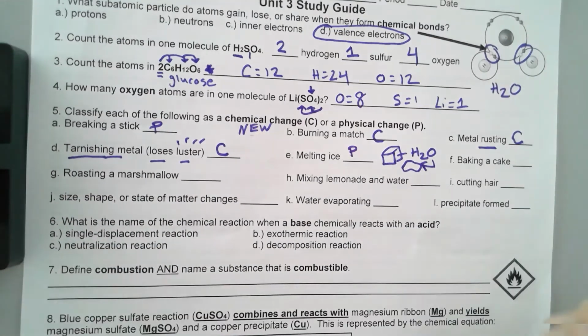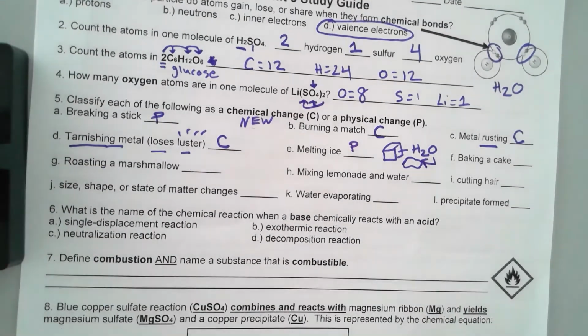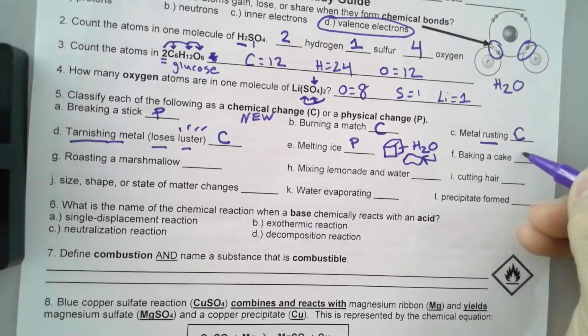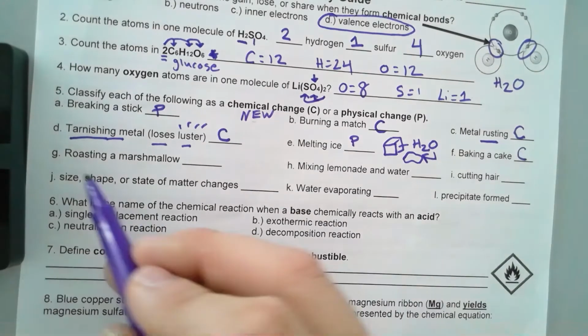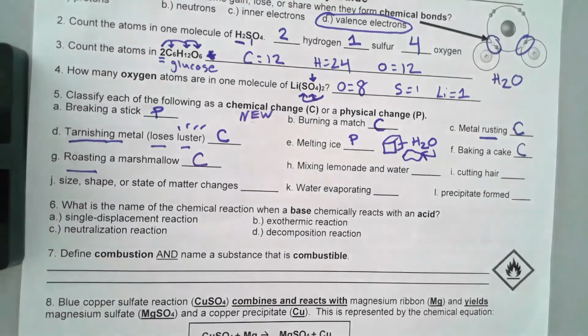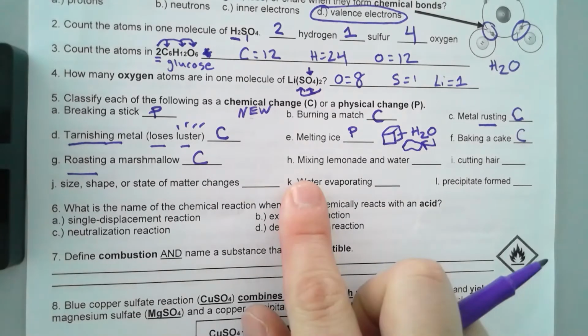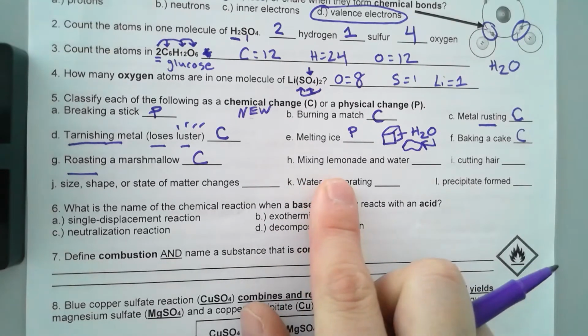Baking a cake. When I mix all the ingredients together and put it in the oven and I get a cake out, I cannot unbake a cake, right? Something new is made. This is chemical. Roasting a marshmallow, again, another example with fire, okay? So this is chemical, all right? We did that one with Marshmallow Man.